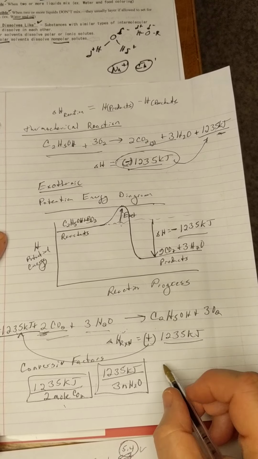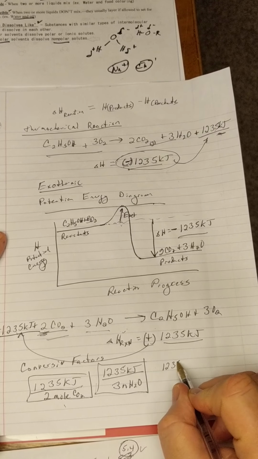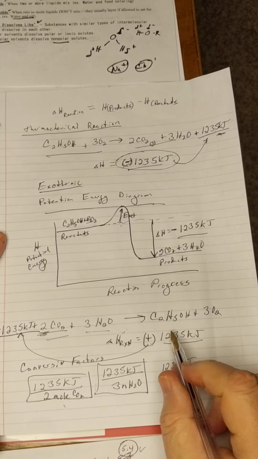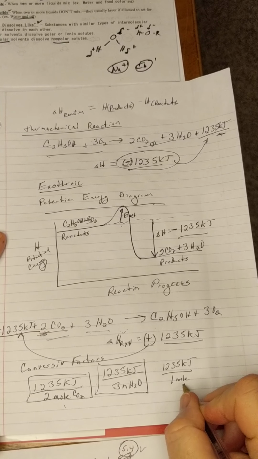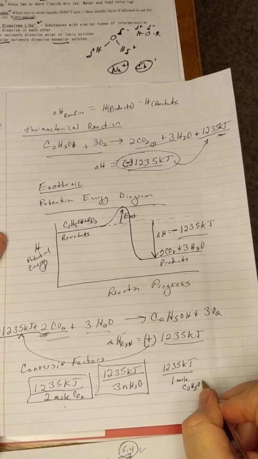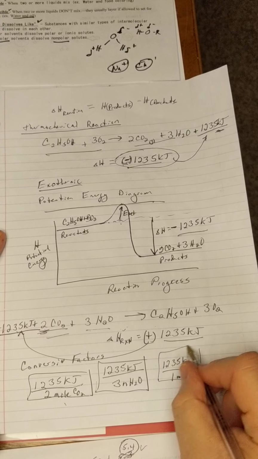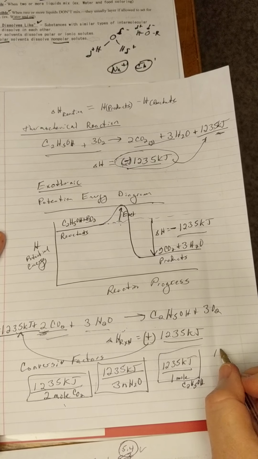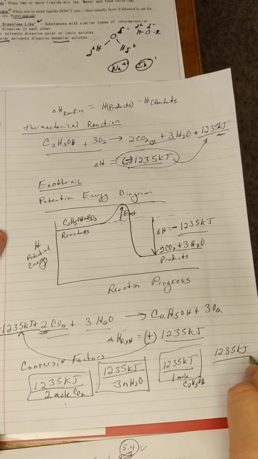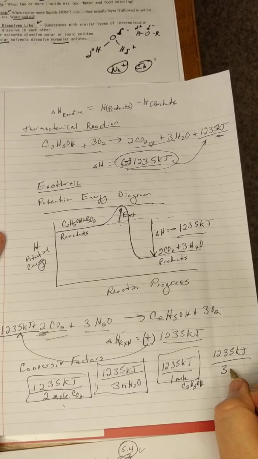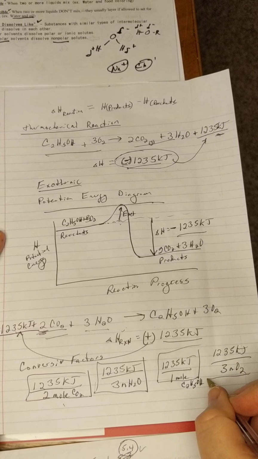And the other one I can use, it's 1235 kJs per 1 mole of ethanol. And lastly, 1235 kJs per 3 moles of O2.